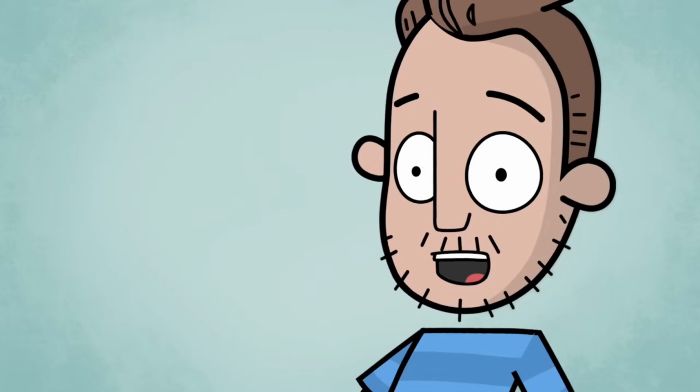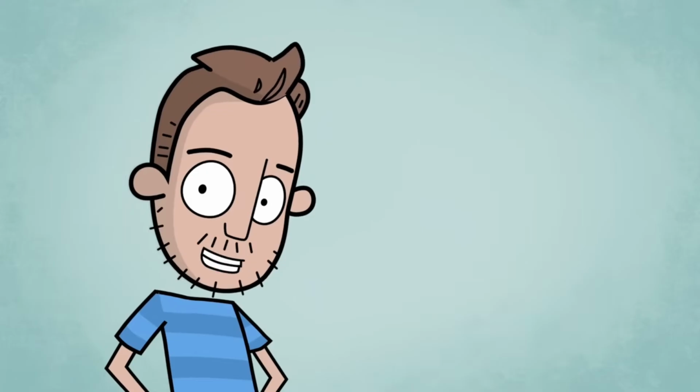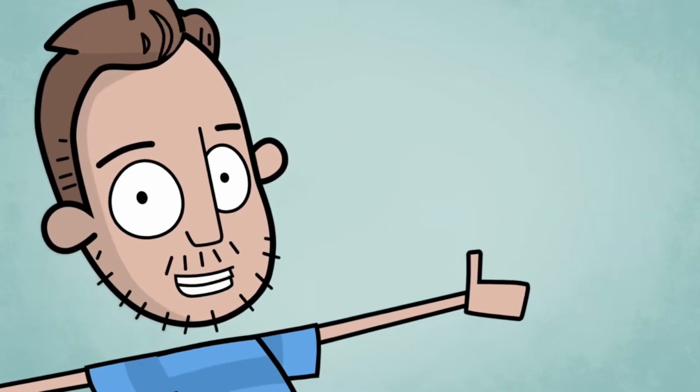All right, back to the art. If you are coming from traditional art or just starting out, there are 2 things that make digital art great: brushes and layers. There's a lot of other stuff too, but those 2 things in particular.